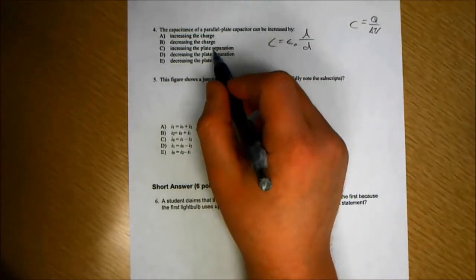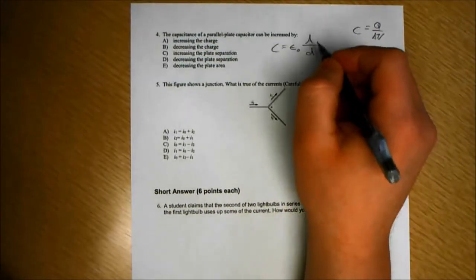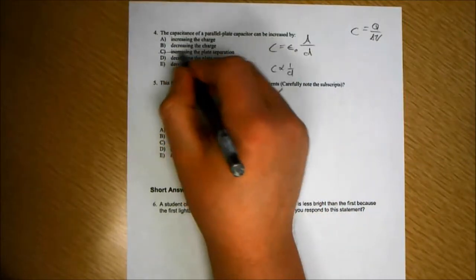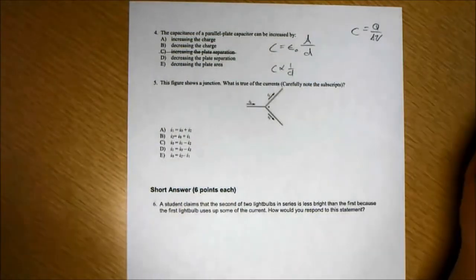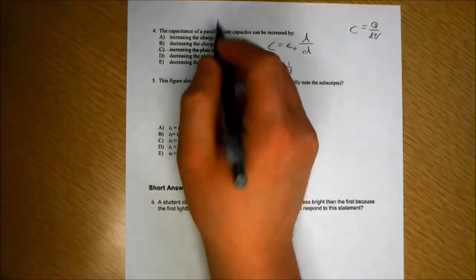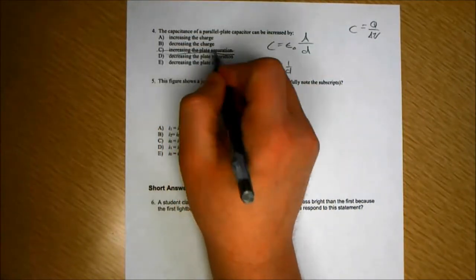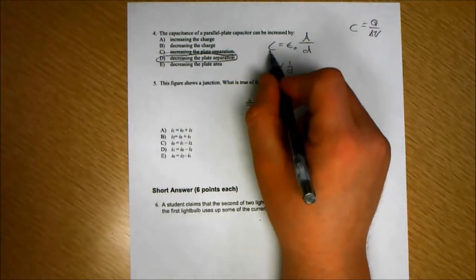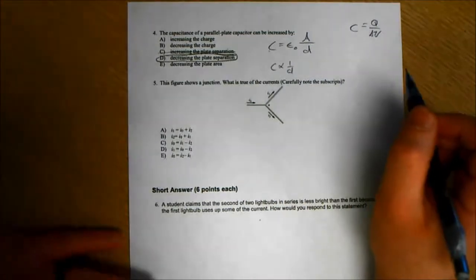So if you increase the plate separation, C is proportional to 1 over D, so that can't be true, because that would make it go down. But if you decrease the plate separation, this gets smaller, this gets larger. And of course, decreasing the plate area decreases the capacitance.